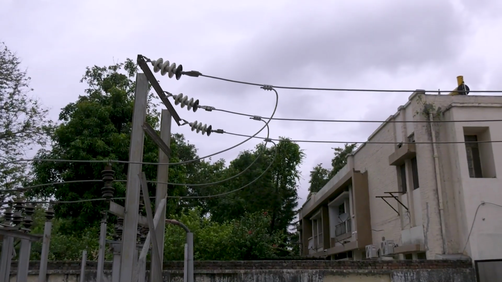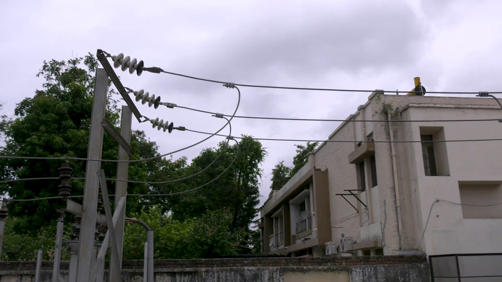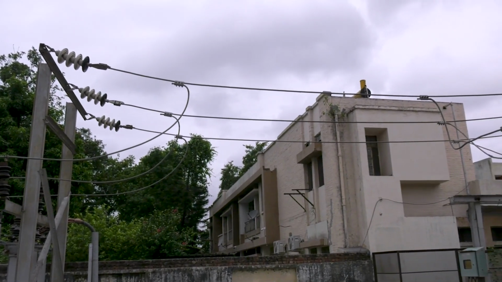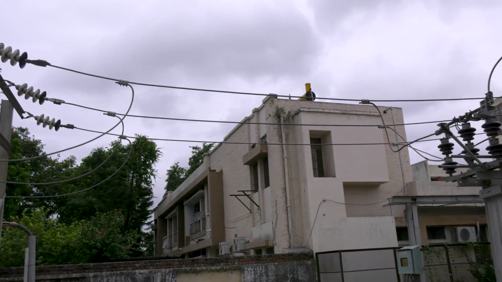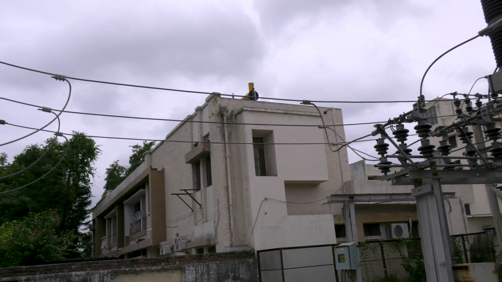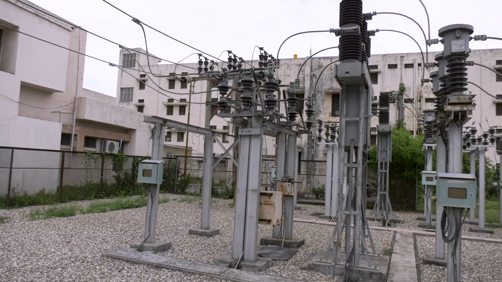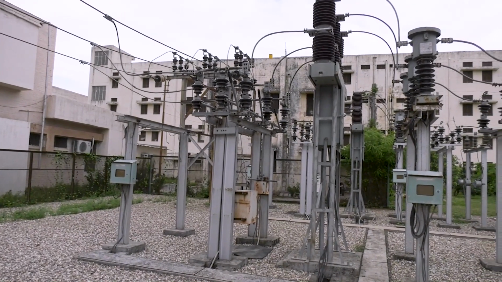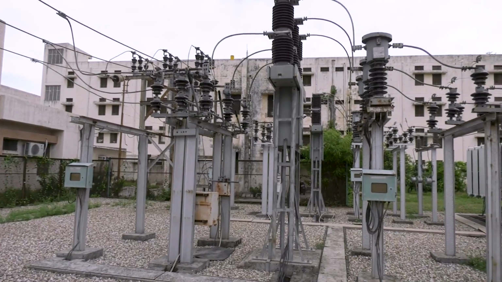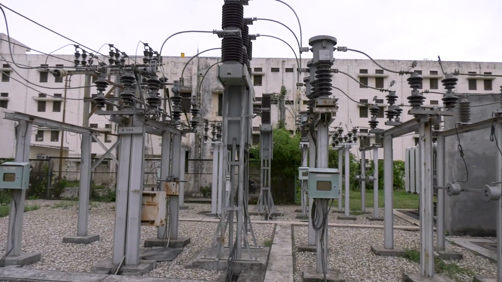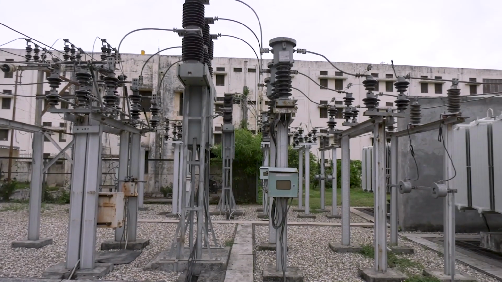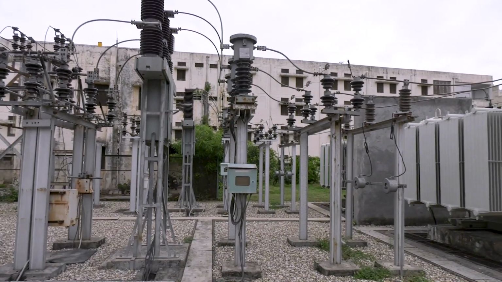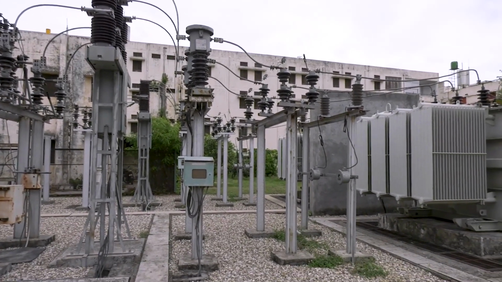Following the isolator, you will see the bus bar, which acts as a conductor, collecting electrical power from the incoming feeders and distributing it to outgoing feeders. The power is then fed to two transformers. Before reaching the transformers, the power passes through another isolator, an SF6 circuit breaker and a current transformer.